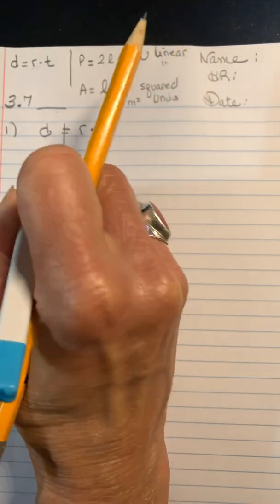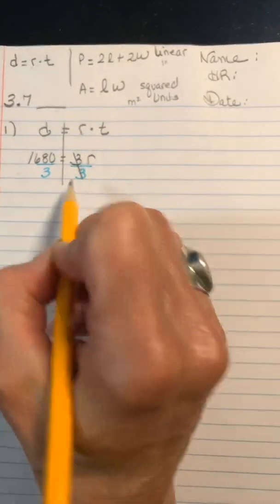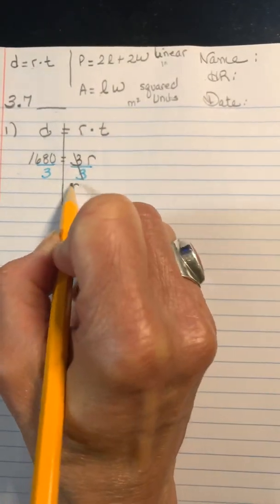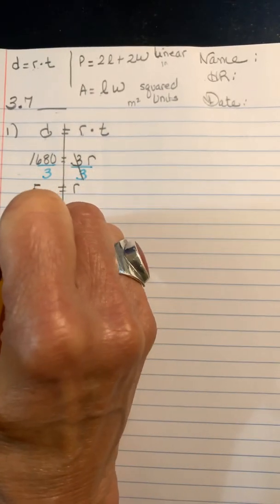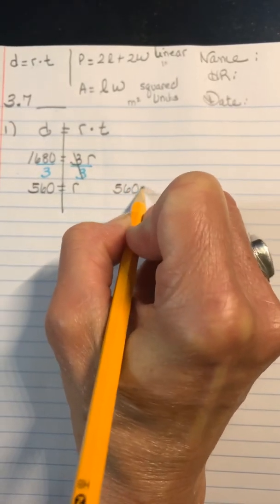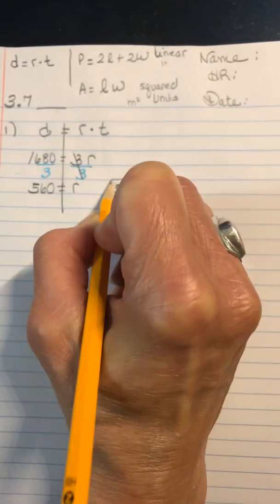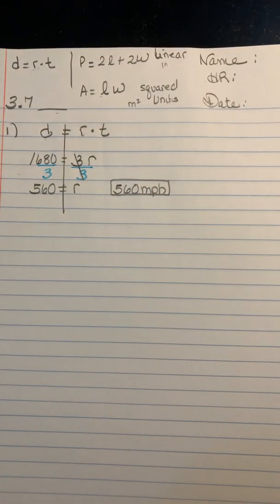Divide both sides by the coefficient, which is the numerical value next to the variable, so that I can create 1, and I'm left with the rate is equal to 560, and that's 560 miles per hour. I always want to tag it, and then of course I could check it. So that's how you do those problems. You're going to do a couple of distance problems, then you're going to do a couple of perimeter and area.